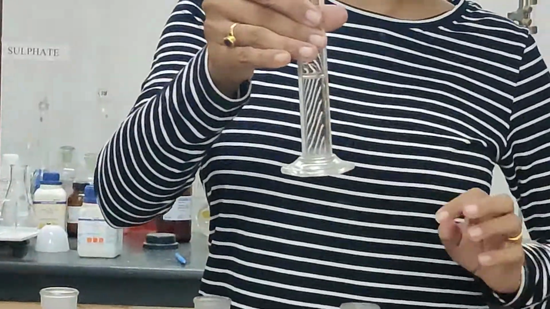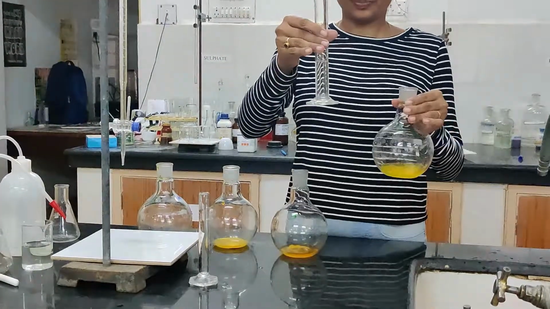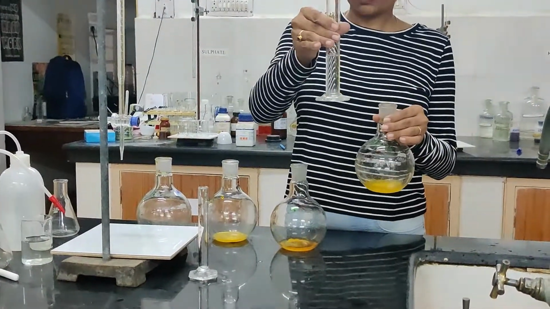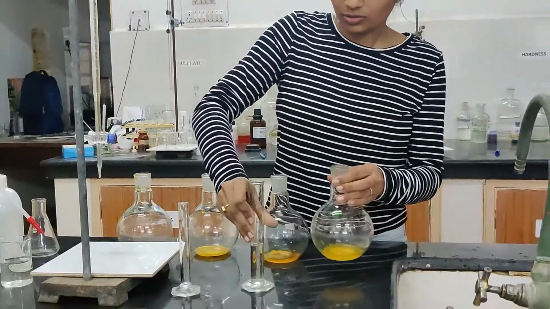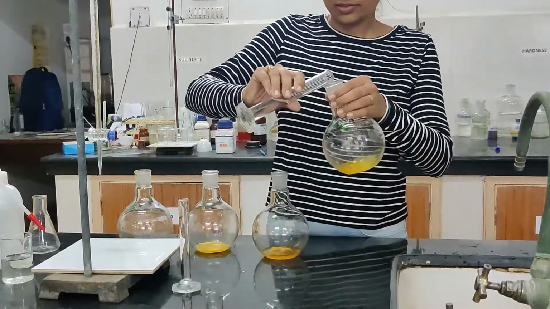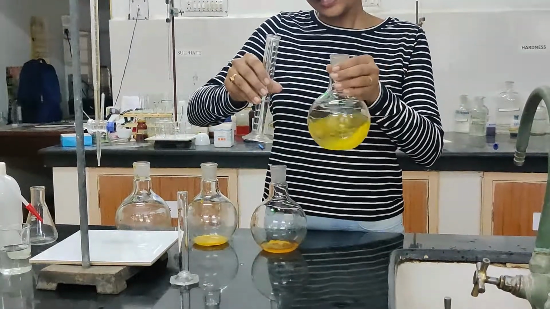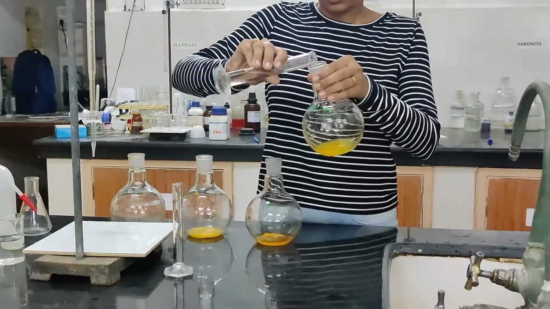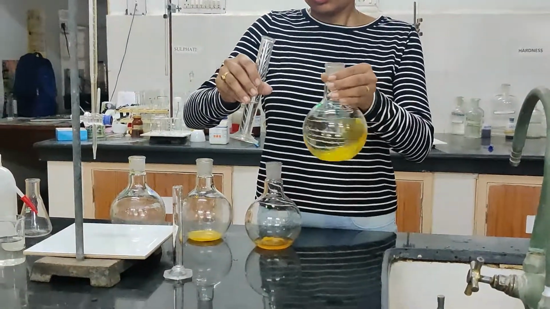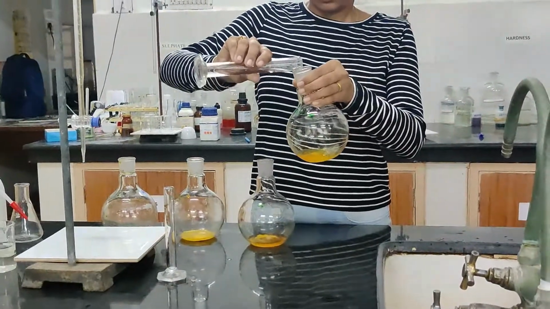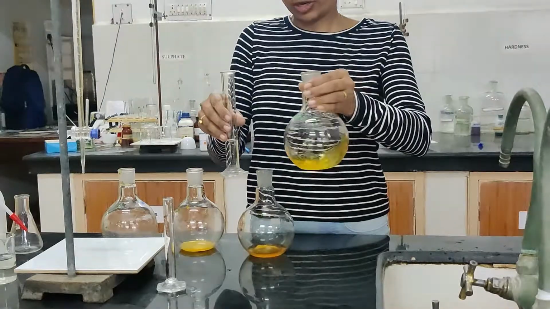Remember the principle that I have told you, that we need to provide a strong acidic medium. So again, while adding this, you need to add it gradually, not at once, and each time you need to shake the flask properly.